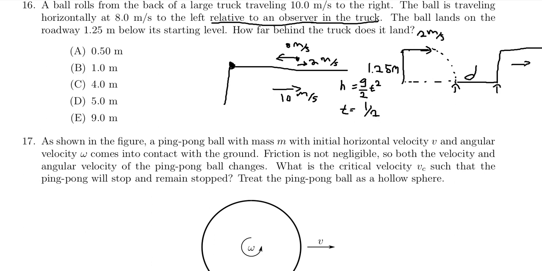Now, once the ball is released from the truck, it experiences no acceleration to the right, which means it keeps its velocity of 2 meters per second to the right. The distance it travels is just velocity times time, which is 1 meter. The same goes for the truck, which was originally at this point.